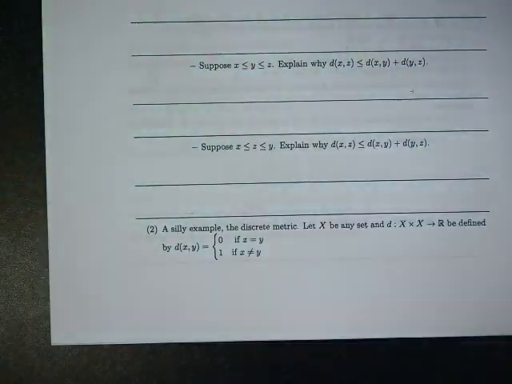Metric spaces are, however, much more flexible. And just in order to illustrate that, here is a silly example. The discrete metric: let X be a set, and the distance function be given by, well, the distance between any 2 points needs to be 0 if they're the same point. That's one of the axioms. And let's just set the distance between any other 2 points to be 1. That's called the discrete metric because nothing is close to anything else. Everything is discretely spaced out.